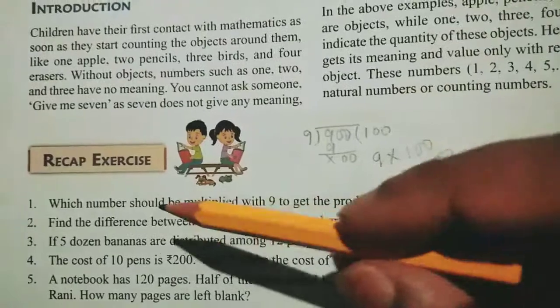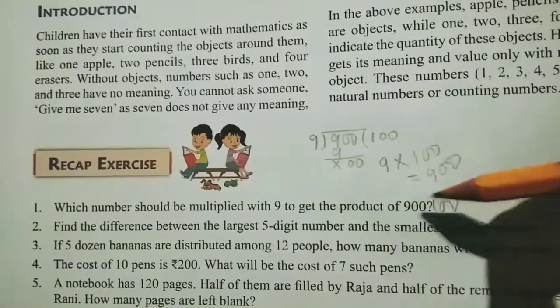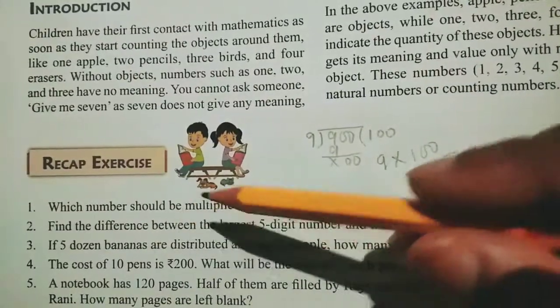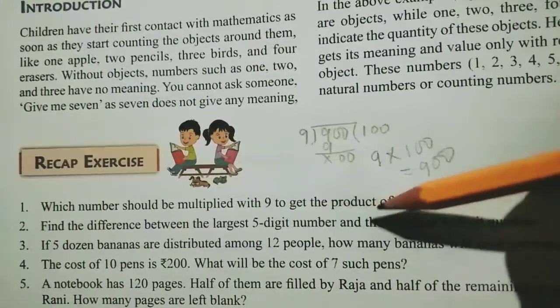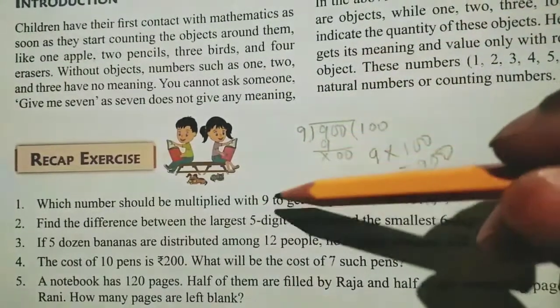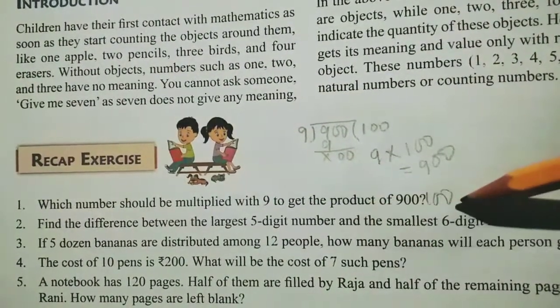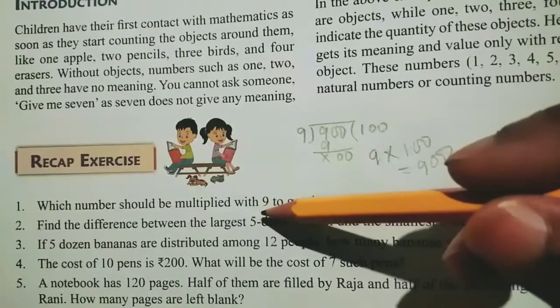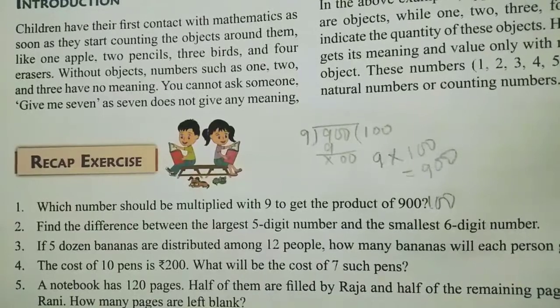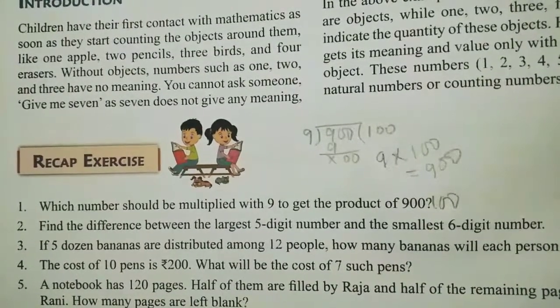Understood? Next, question number 2. Question number 1 you have to write in your copy, in this way you have to show. Now question number 2: find the difference between the largest 5-digit number and the smallest 6-digit number. You have to write the largest 5-digit number and the smallest 6-digit number, and after that subtract. Okay, let's do it in the copy.